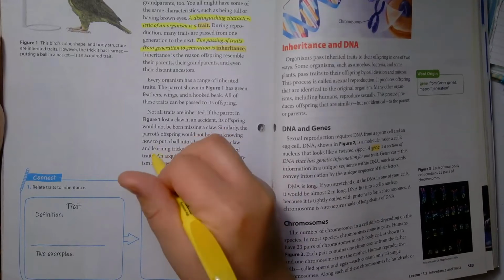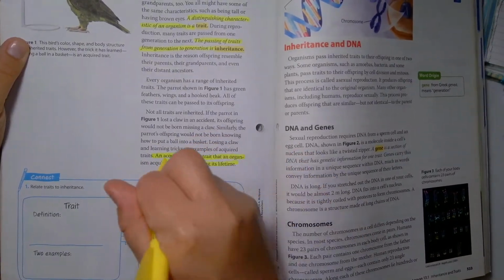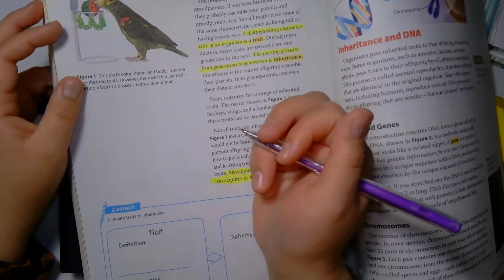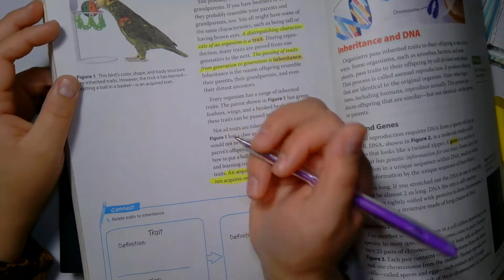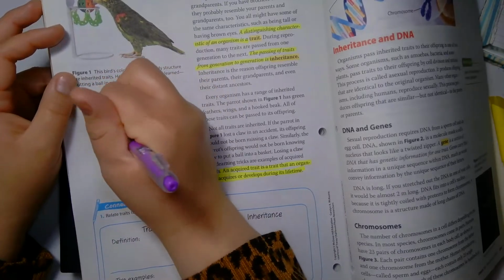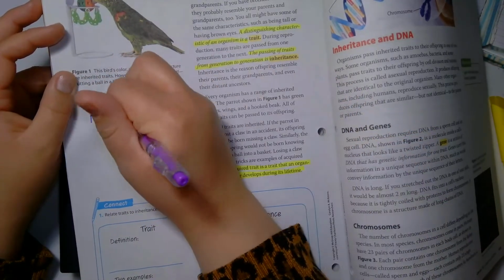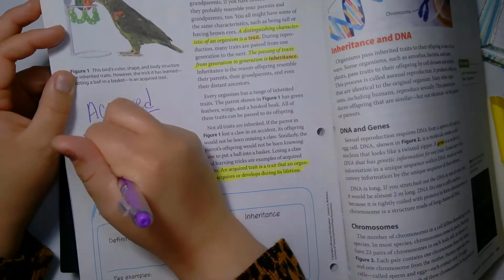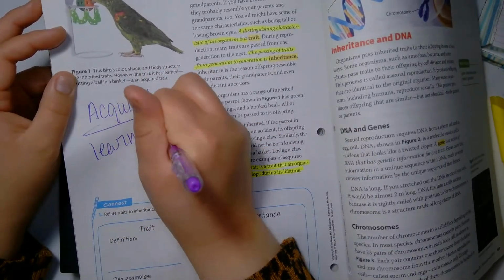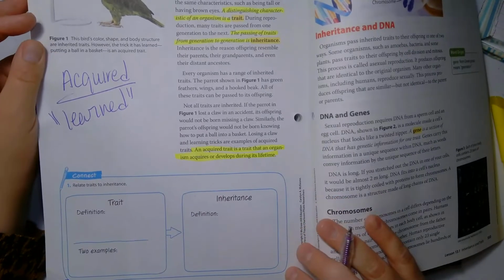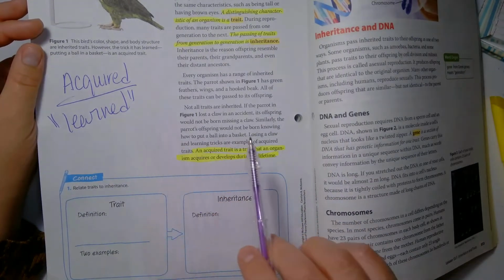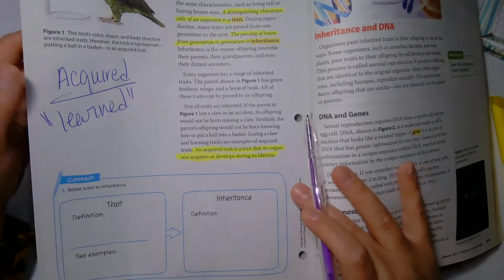Okay. Alright, so there's two types of traits. Well, not necessarily. Okay, let's just say it like this. How do I spell this word? Acquired. An acquired trait is a learned trait. Okay? Like you learn how to ride a bike. You learn how to play a sport. So, that's something you learned. It's an acquired trait. Okay?